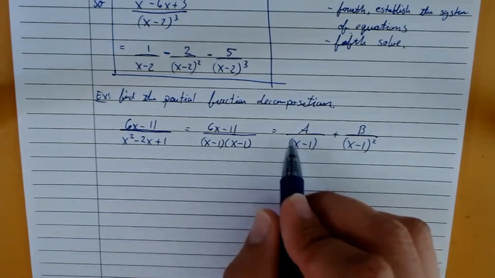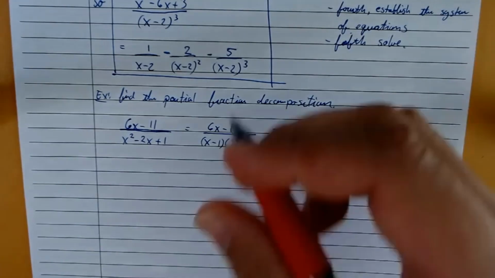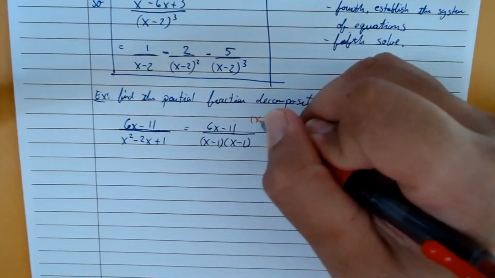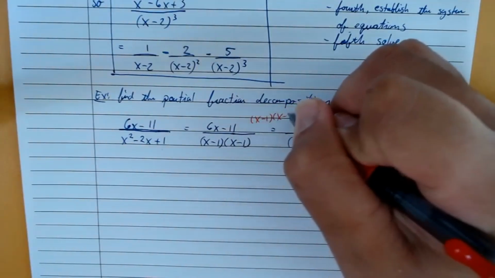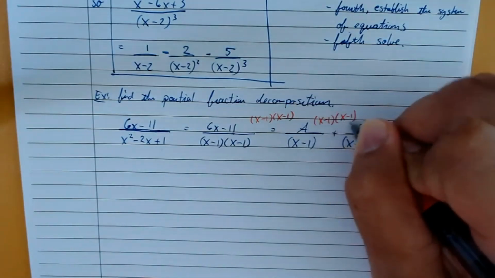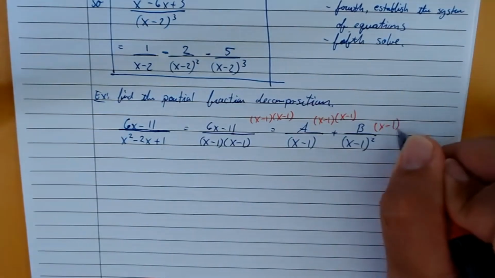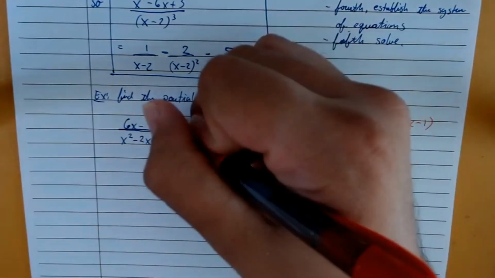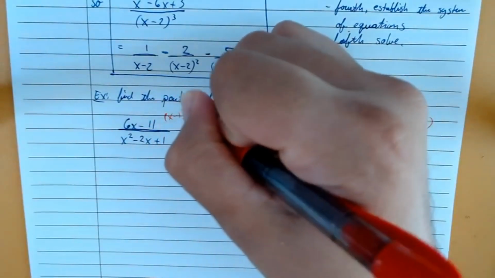All right? So now we have this, which means we can multiply across by our common denominator. So here if I multiply by x minus 1 times x minus 1, that multiplies this term by x minus 1 times x minus 1, and same thing with this one. Technically, since all of these are equal, I should multiply this one by x minus 1 times x minus 1 too.